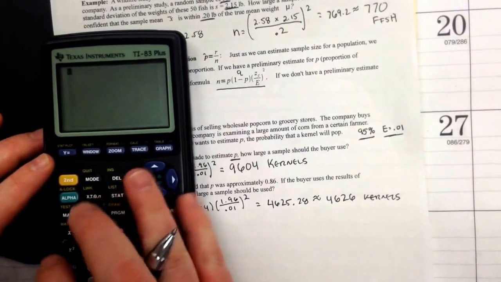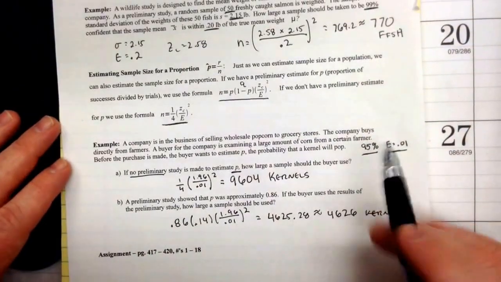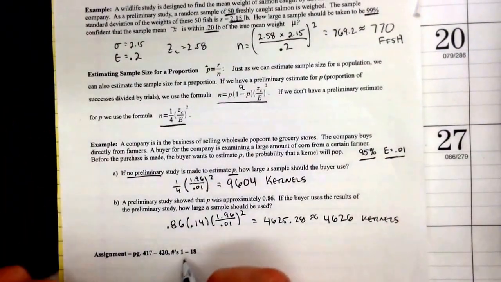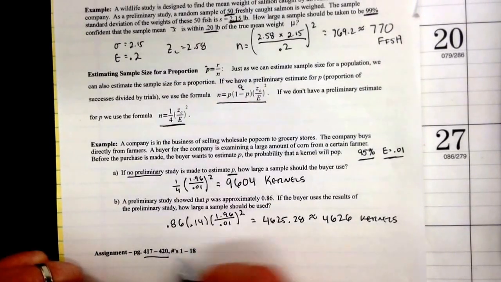This is a wrap-up of Section 8.4, choosing sample size with both raw data and proportional data. The assignment down here on 417 and 420 will be adjusted in class.